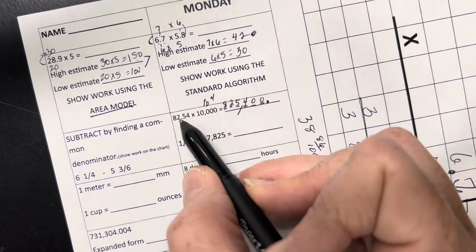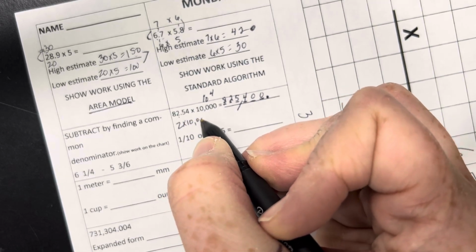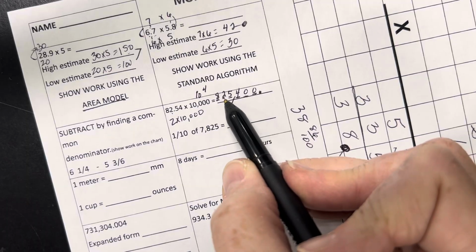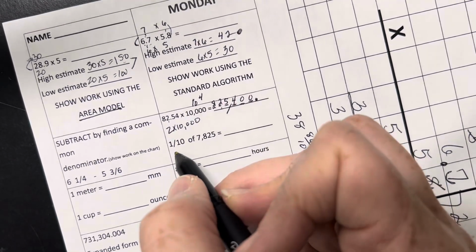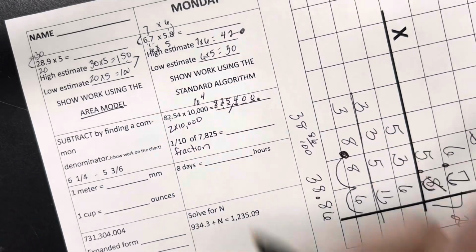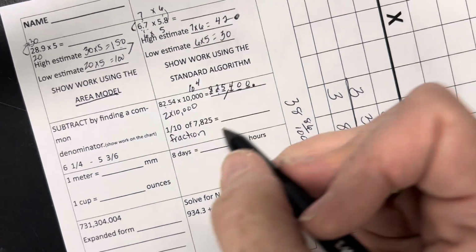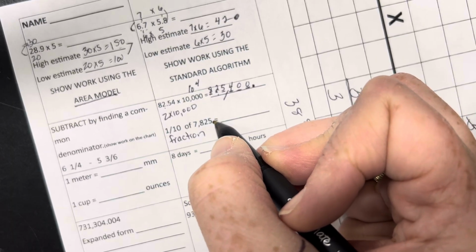Think about this. That value is 2. 2 groups of 10,000. That'd give you 20,000. Look where the 2's at. That's 20,000. It's in the 10,000 spot. Here we want a fraction of it, a piece of it, a part of it. We don't want all of it. It's like we're sharing it with 10 people. Now, right now, there's no decimal. We know where it is, though. It's at the end.